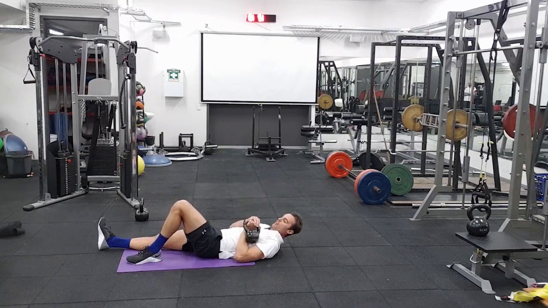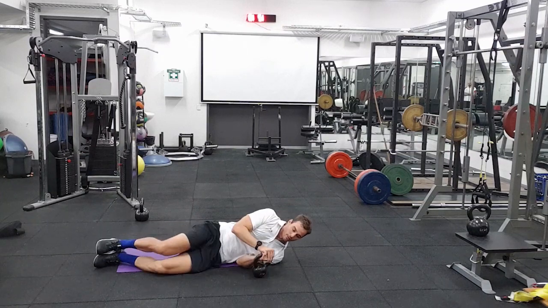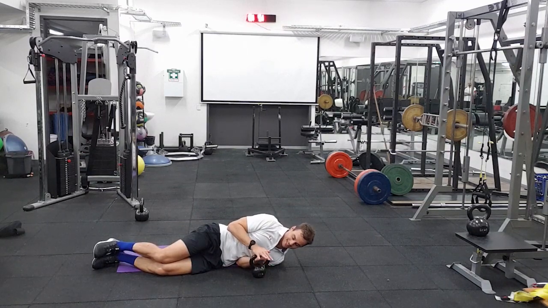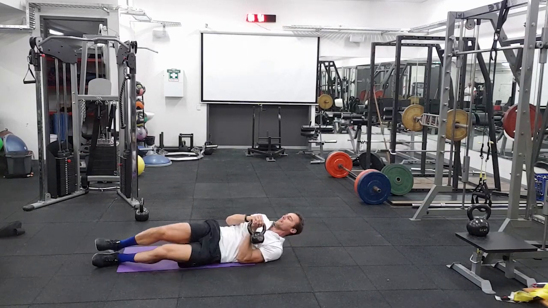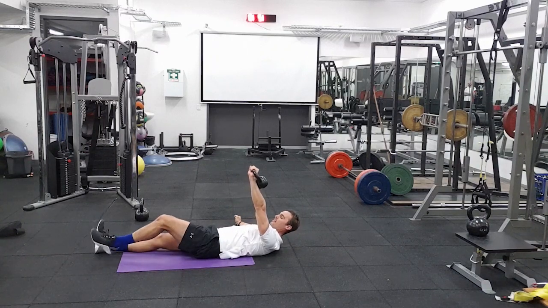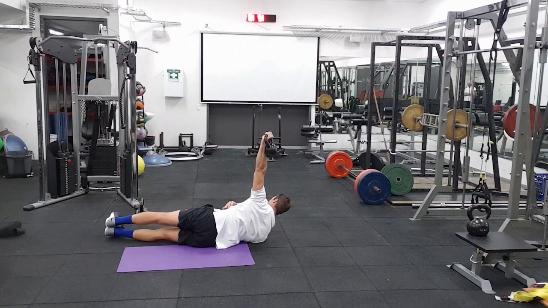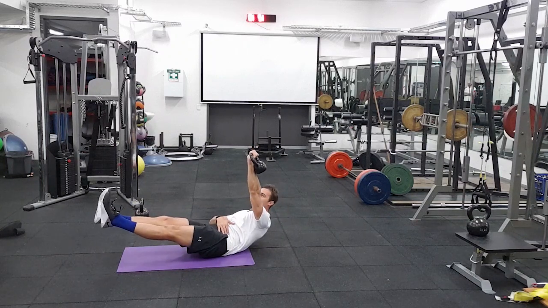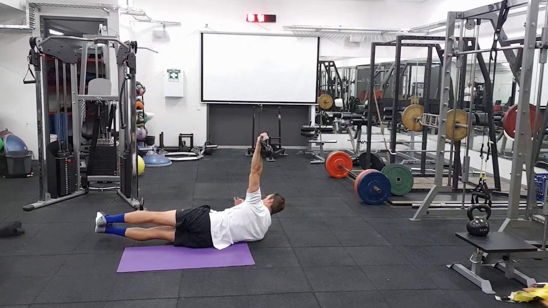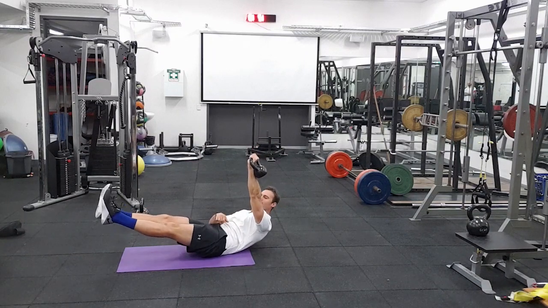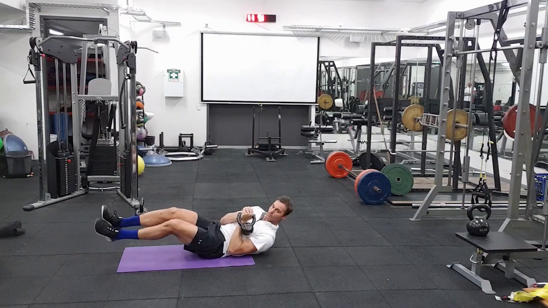Nice and controlled. And then, Graham's favourite, see if I can do it. We come around, press, and there's a V-sit, isn't it? Yep. V-sit, rotation. This is the first time I've tried it, so is that alright? Yeah. And then rotate around.